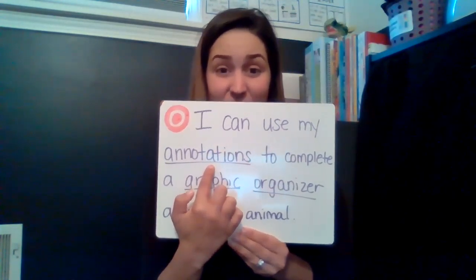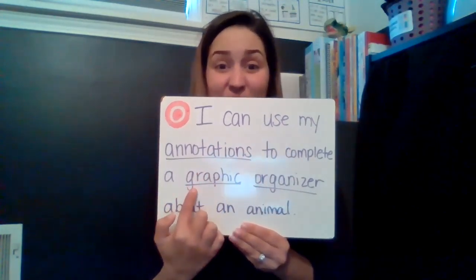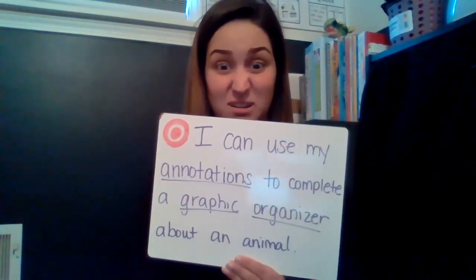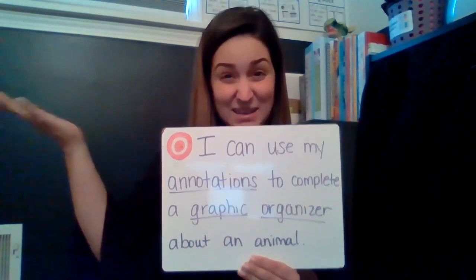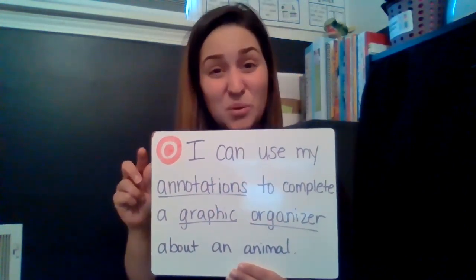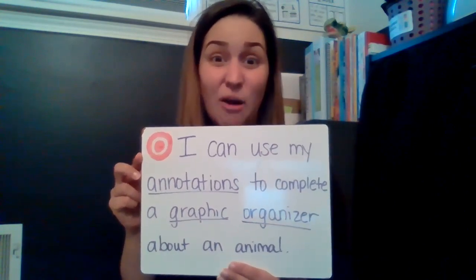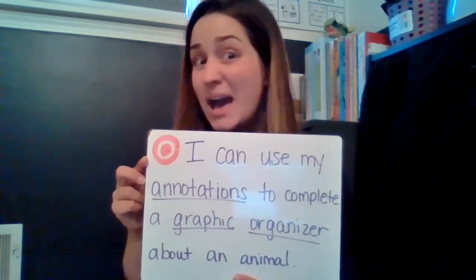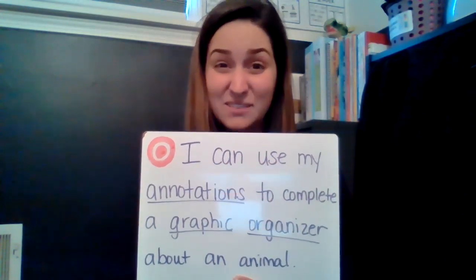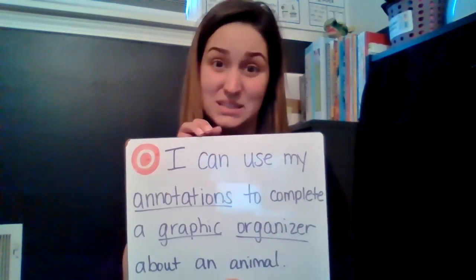Perfect. So what that just means is that we're going to use the important information that we underlined last week and put it into a graphic organizer. A graphic organizer is a page of information. So we're going to basically just organize that information onto a new page. But the really key important part here is that we have to use our own words. We can't copy exactly what the author said. We want to rewrite that information using our own words this week.